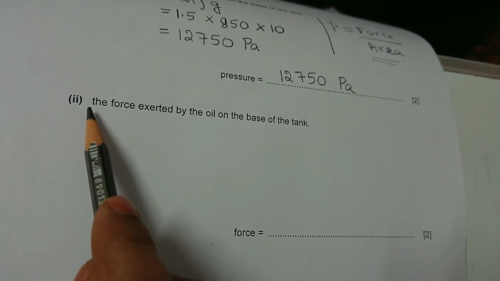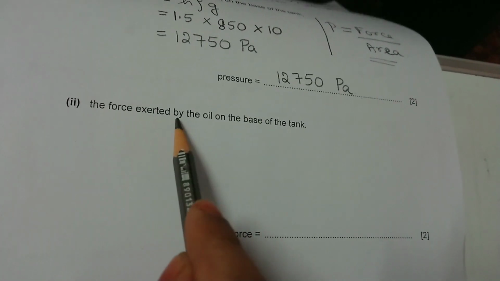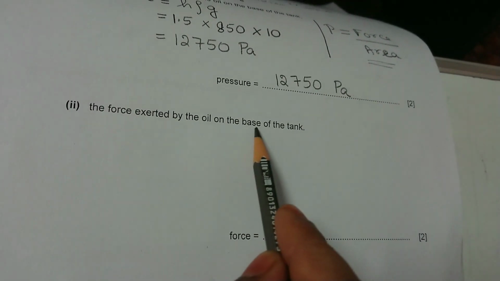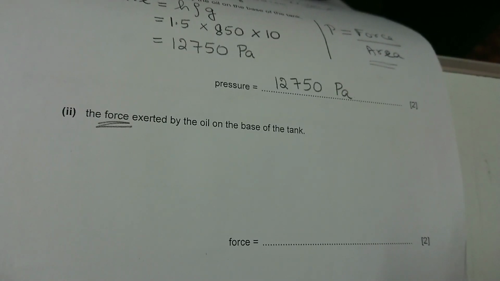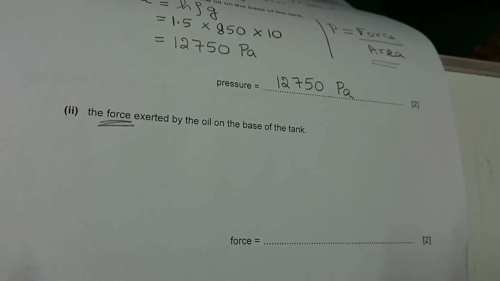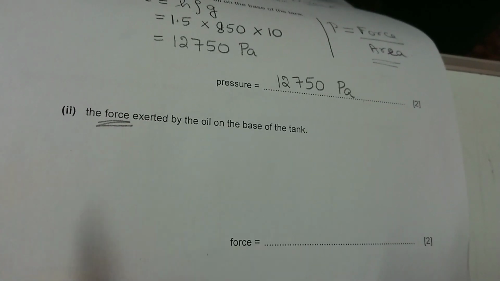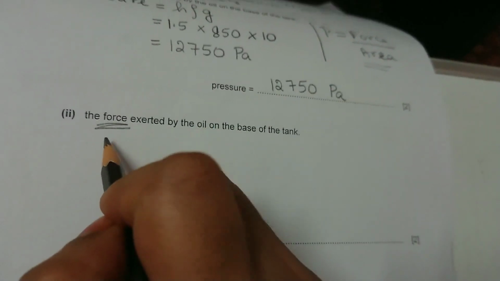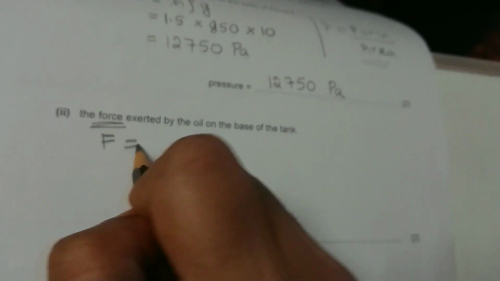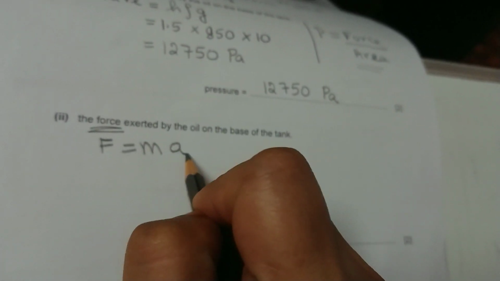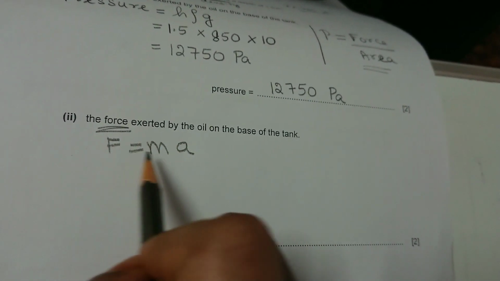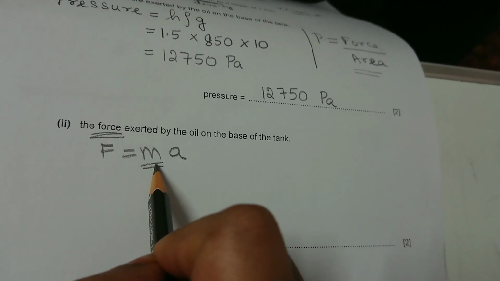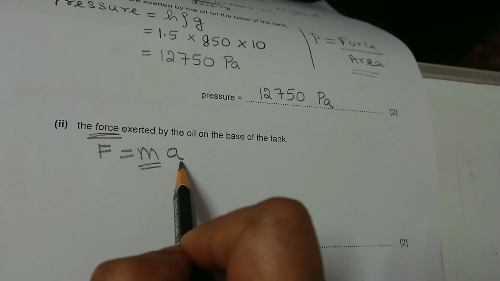Go to the next question. The force exerted by the oil on the base of the tank. So they are asking you to find the force. Now students, do you know the formula related to force? So we have force equals mass times acceleration. So if you want to use this formula, we must use mass and acceleration.